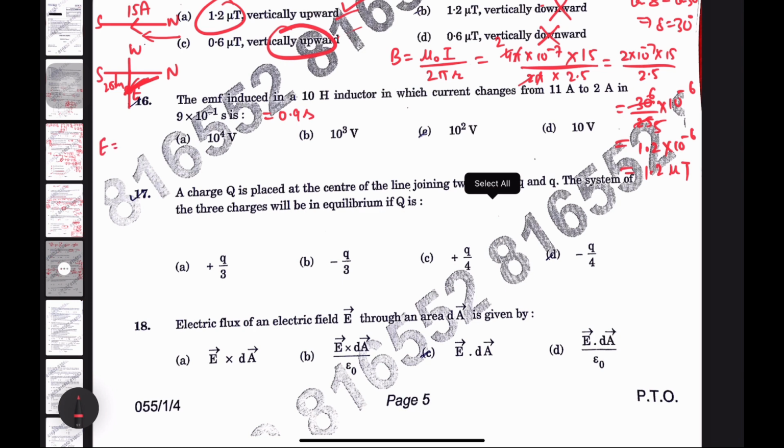Induced EMF is equal to L di by dt, again a direct formula. L is 10, change in current is 11 minus 2, and change in time is 0.9. So we are having 10 multiplied by 9 divided by 0.9, and we are having 10 into 90 upon 9. I have just removed the decimal from here. So cancelling out 9, we are having 10 raised to power 2. So C is the correct option.